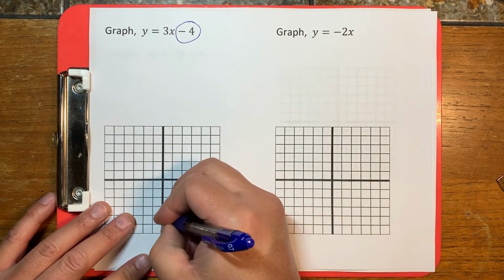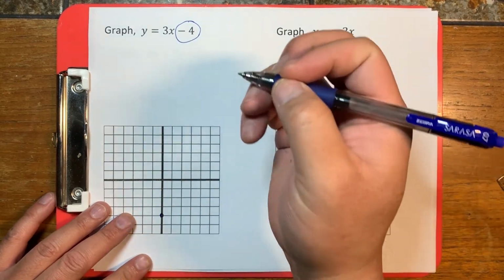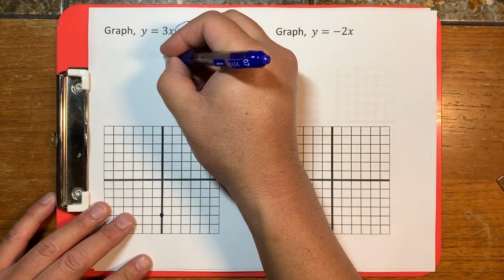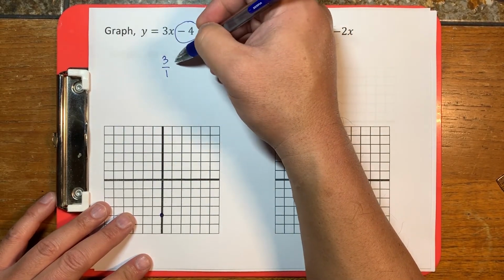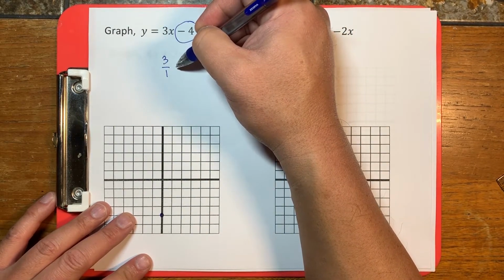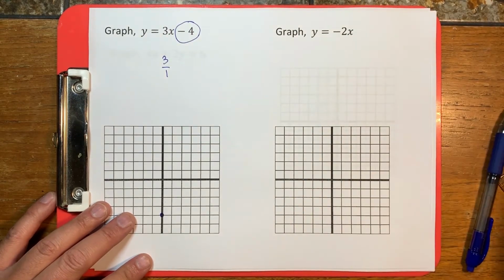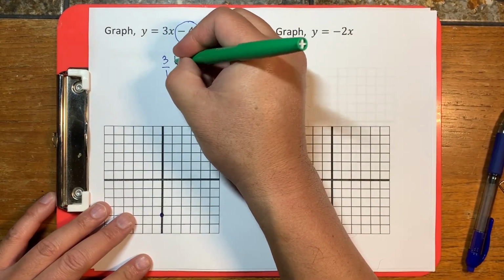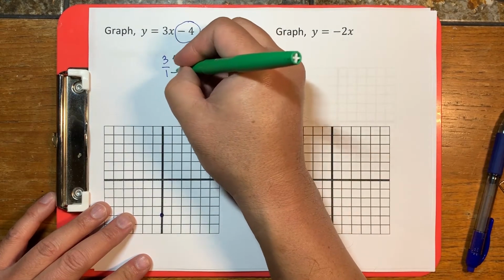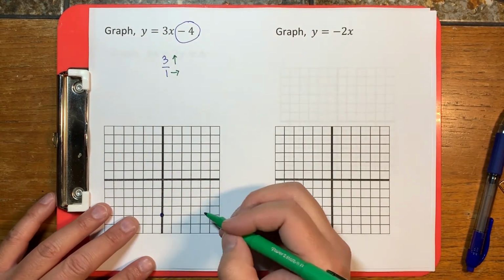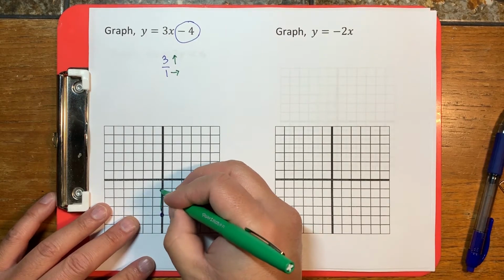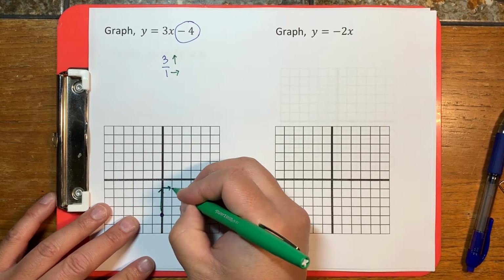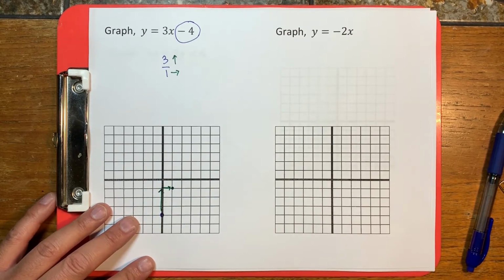1, 2, 3, 4. And then when we look at the slope, we're going to look at it as 3 over 1. We can change any integer into a fraction by just putting a 1 underneath it. So that means we're going to go 3 up, 1 to the right. So from here, we're going to go 3 up, 1 to the right, and that gives me my new point.